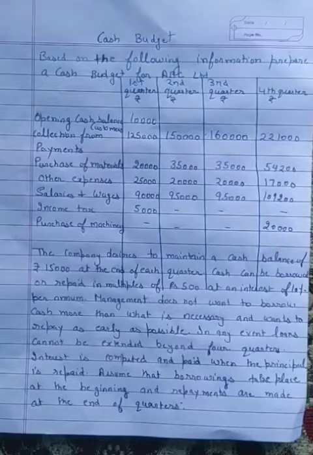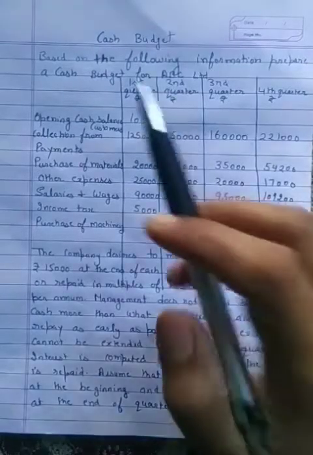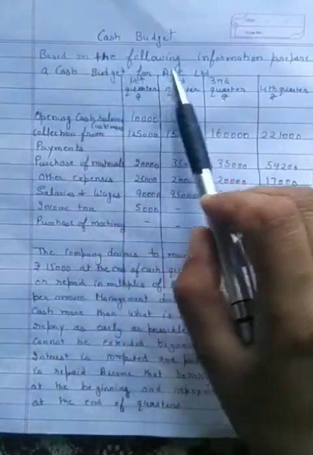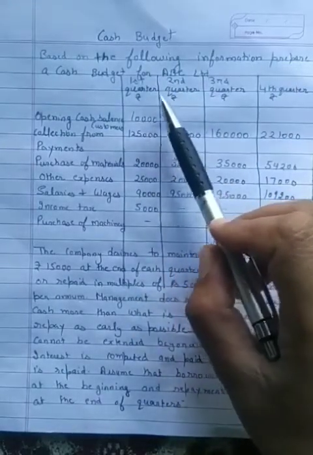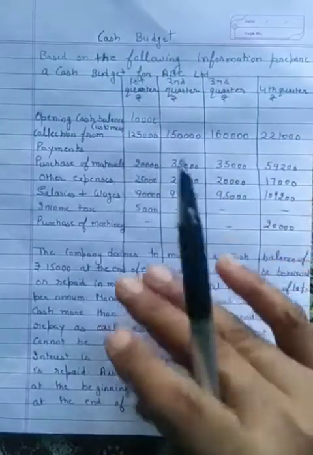Cash budget is a budget which shows the estimated receipts and the payments for a particular future period. Now, with this given problem, we will learn how to prepare a cash budget. First of all, what is the problem? Based on the following information, prepare a cash budget for the ABC Limited.